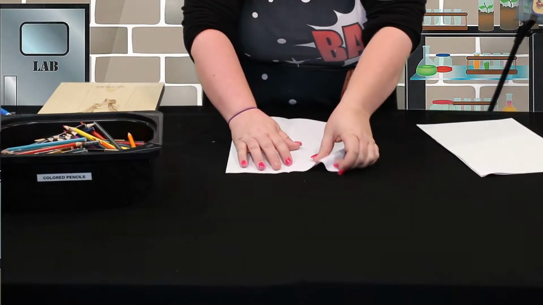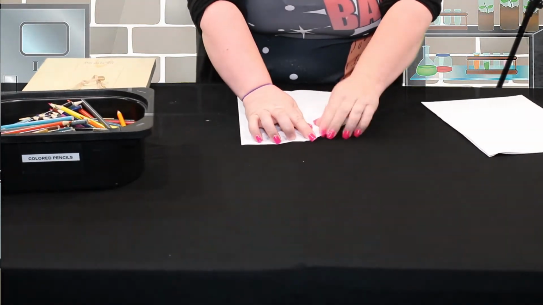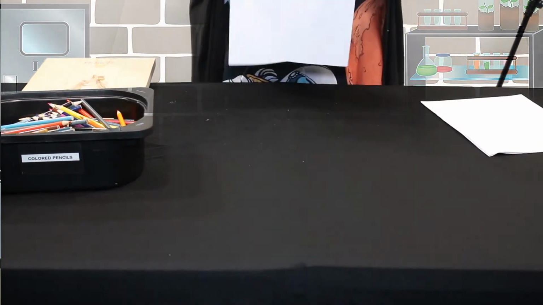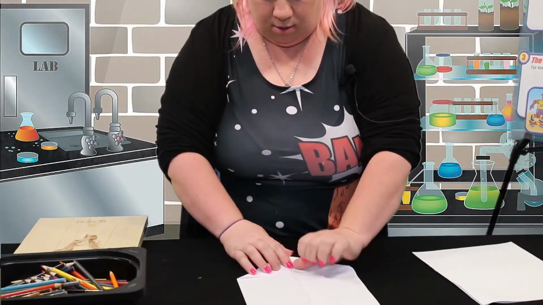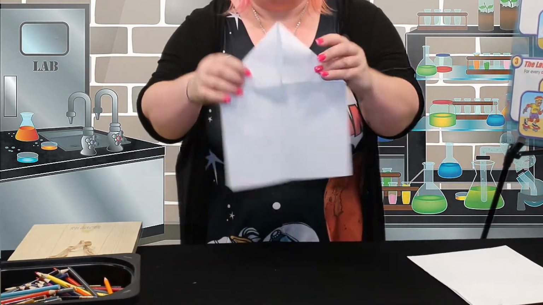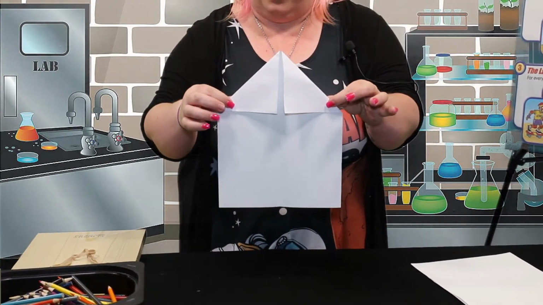Now, the next step is we're going to fold each side into the middle. I'm going to hold that up just so you can see. So we're going to go like this, and then we're going to fold like this. And at this point, your airplane should look like this, okay?